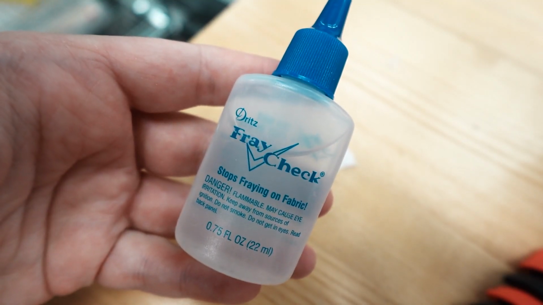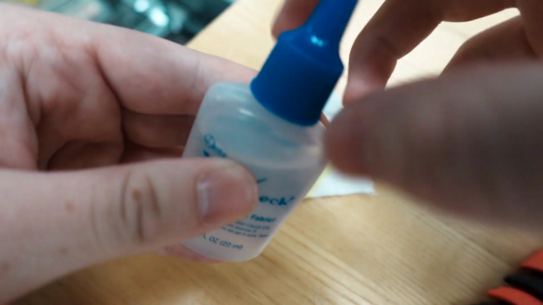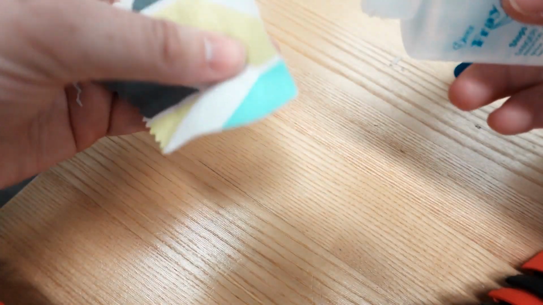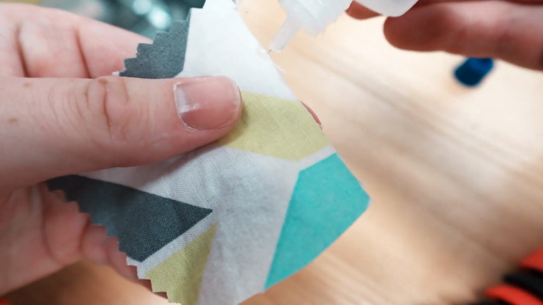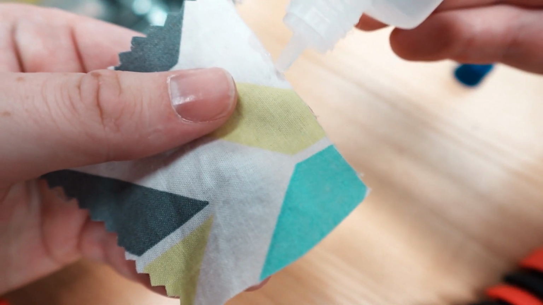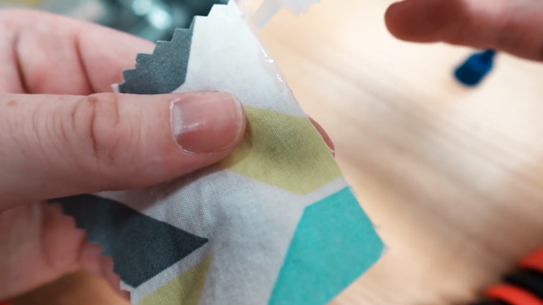You can also use fray check. Carefully drip the liquid onto the edges of your fabric before sewing. You will need to wait approximately 30 minutes for it to dry, and it may not be suitable for larger projects with a lot of edges. Please be careful not to ingest it or get it in your eyes.